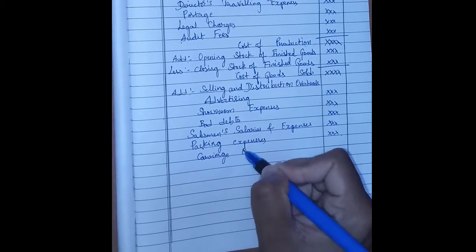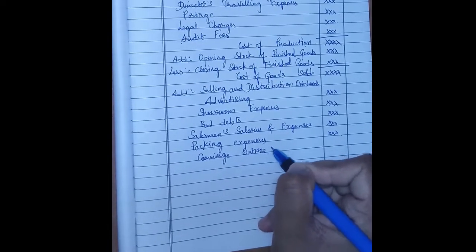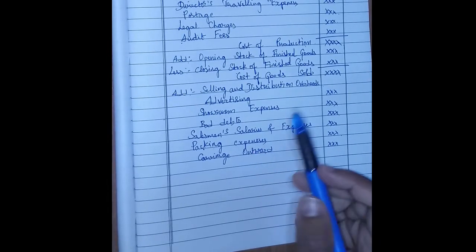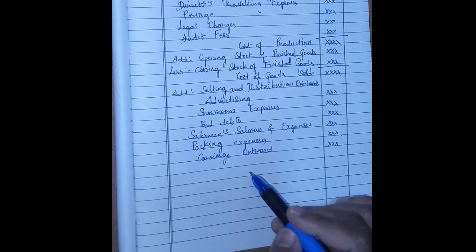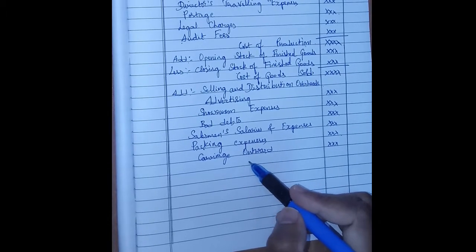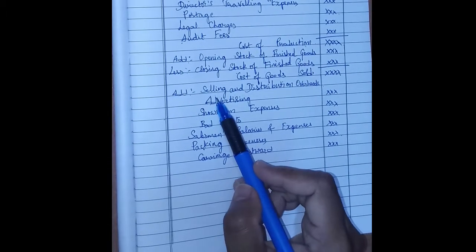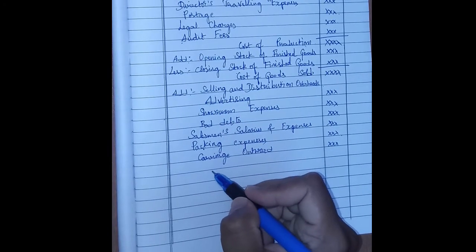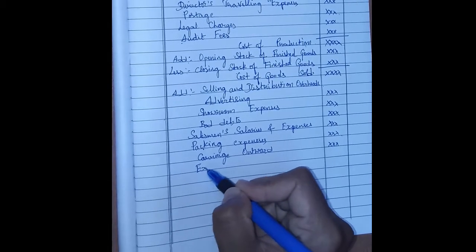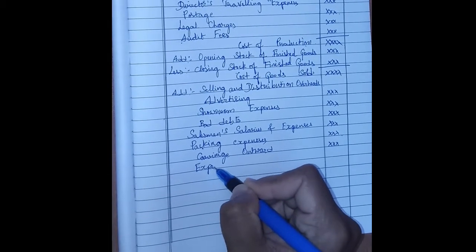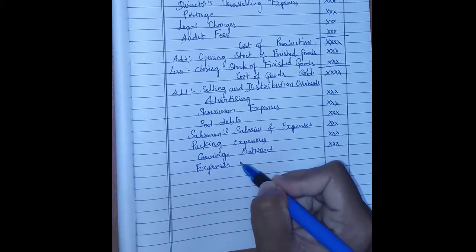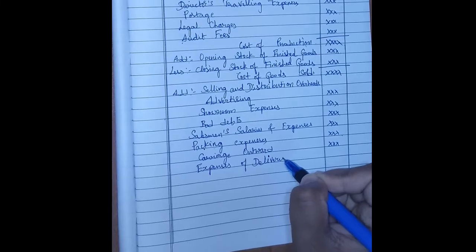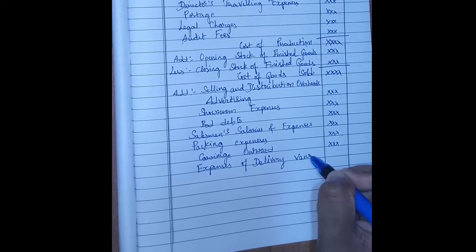Most of the students get confused with this point, thinking that packing expenses come in factory overhead. Actually it comes in your selling and distribution overheads. Carriage outward. See, carriage inward will come in your direct material, but carriage outward will come in your selling and distribution overhead. Expenses of delivery vans.